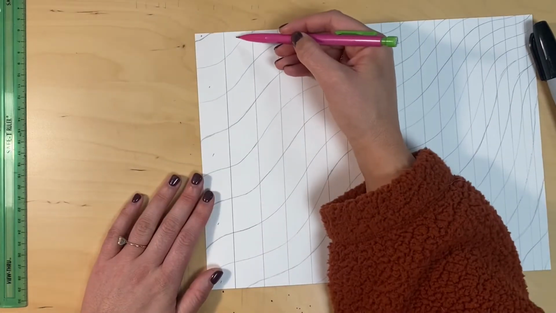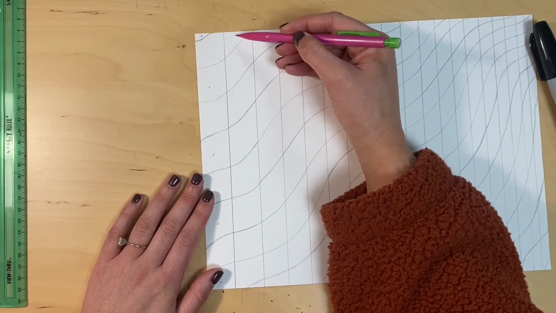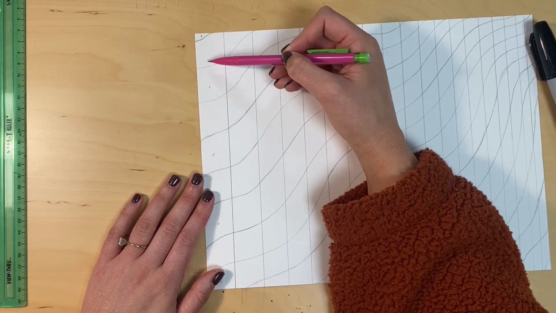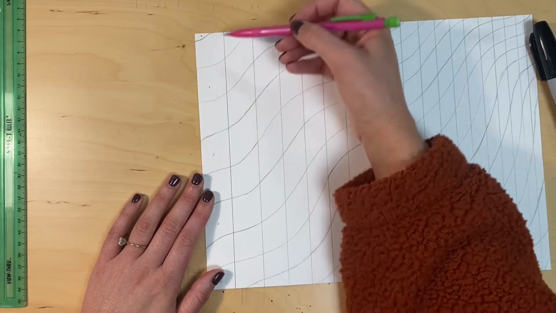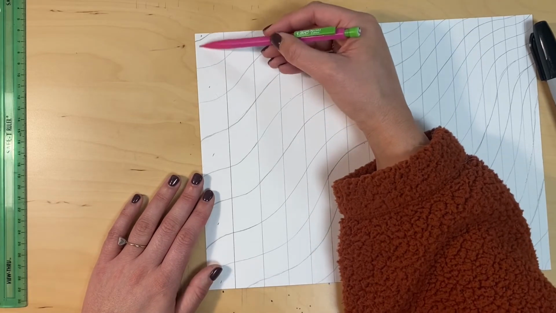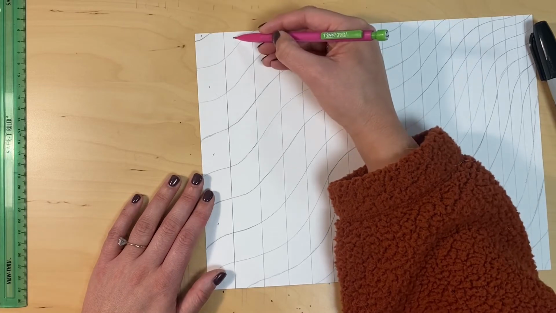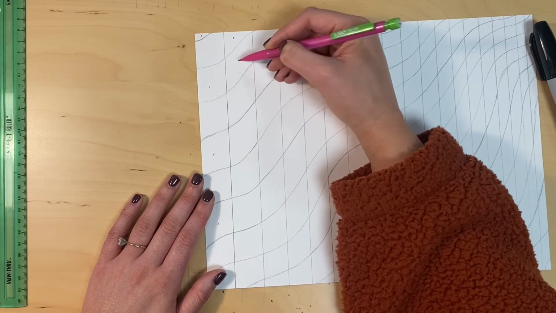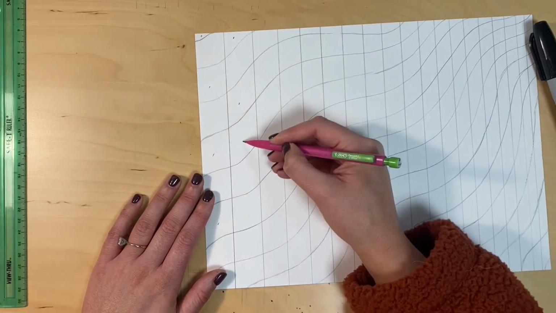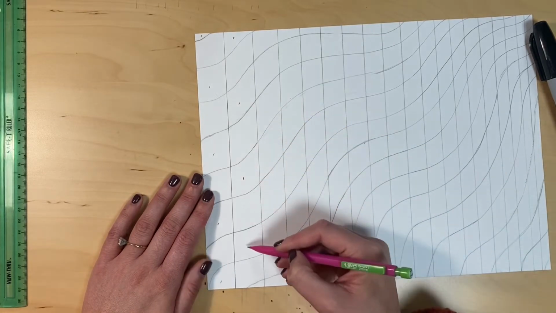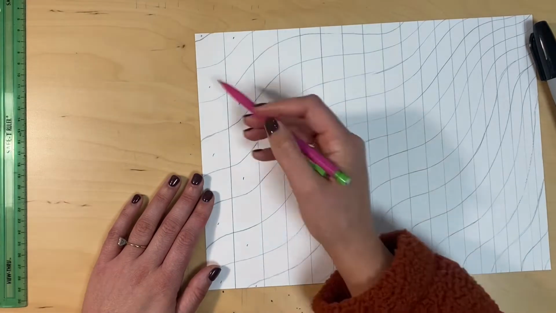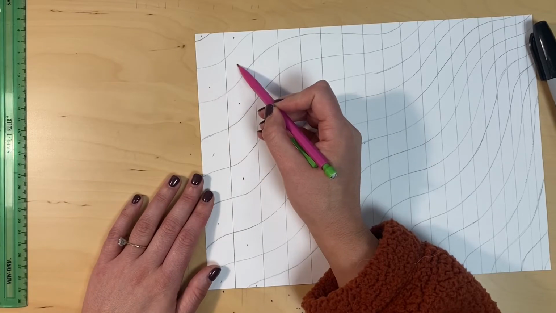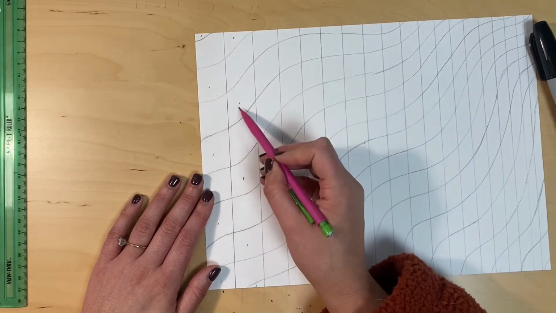Then when I get to my next row, I'm going to start with what is opposite from the last row. So I want my colors to alternate. So I know that this is white, so this one would be black. This would be white, this would be black. White, black, white, black, white, black. You don't want 2 black sections right next to each other or 2 white sections.